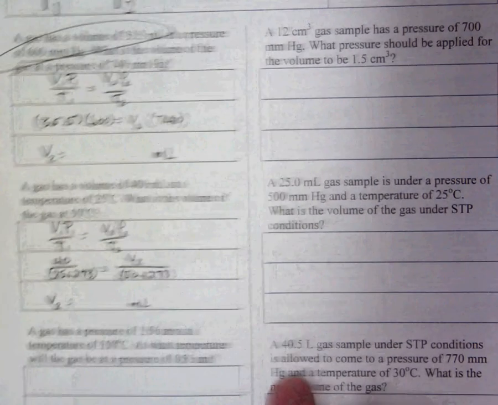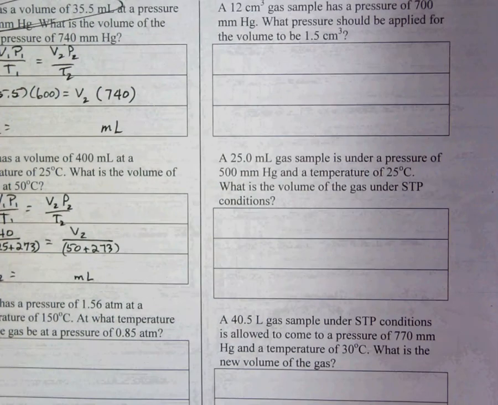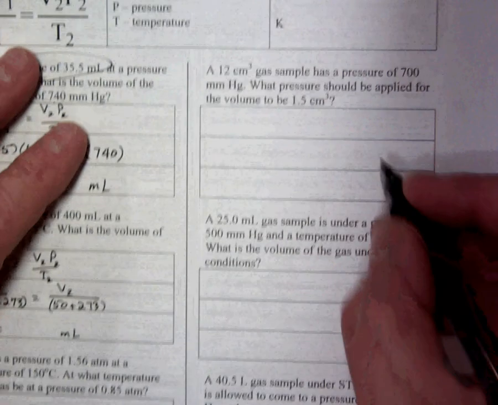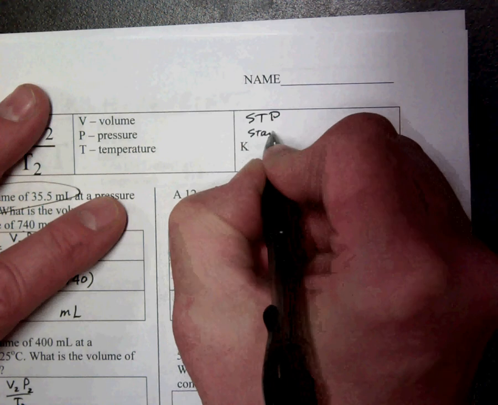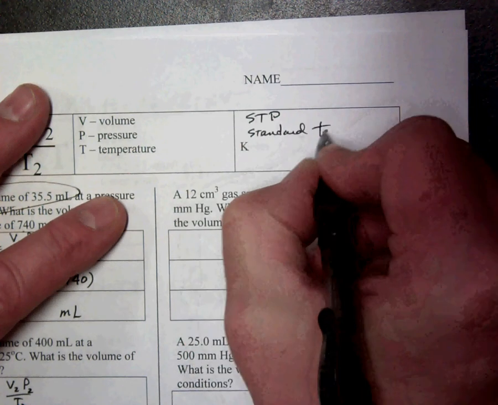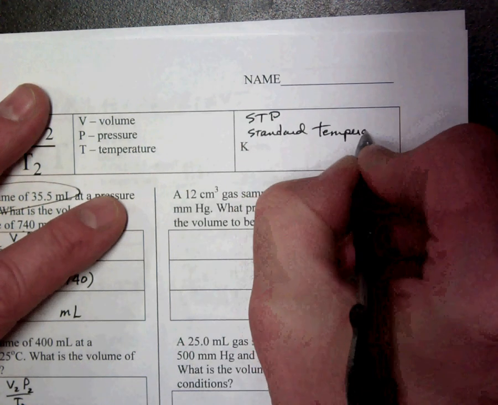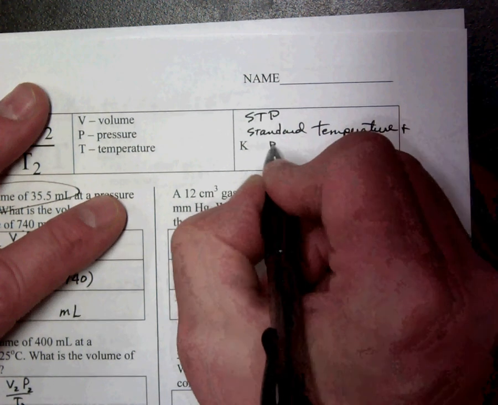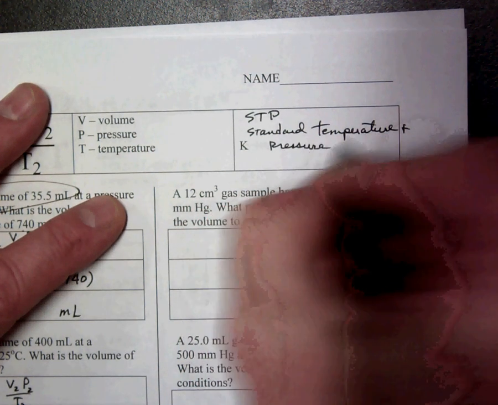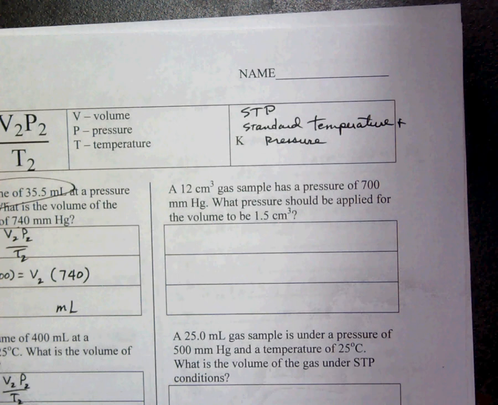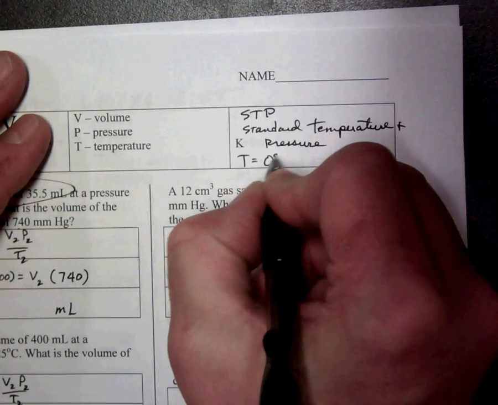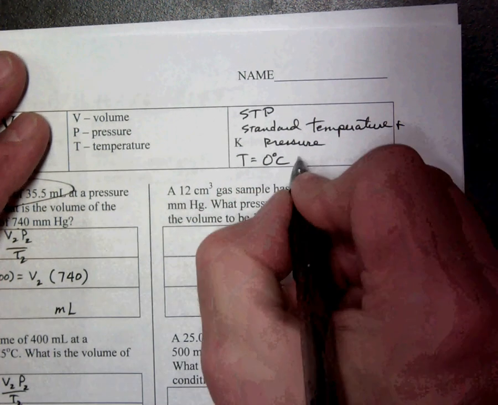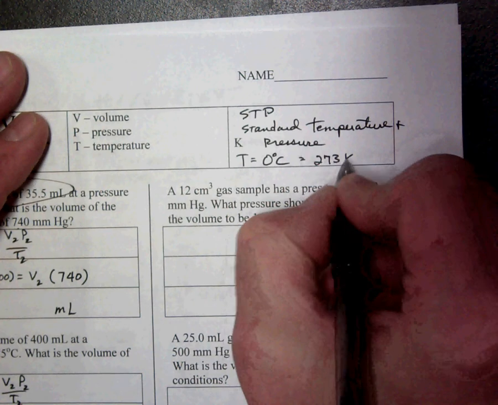But you're looking over here and it's STP. Let me write up here. STP is standard temperature and pressure. And when your teacher gives you that, he or she is actually giving you the temperature and the pressure of your sample. So temperature will be 0 degrees Celsius, which, remember, always in Kelvin, is 273 Kelvin.